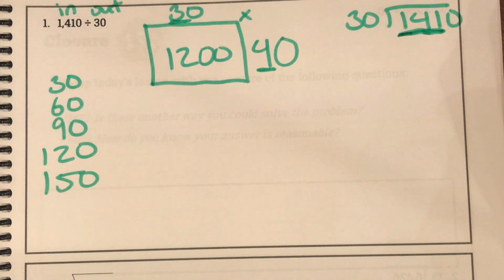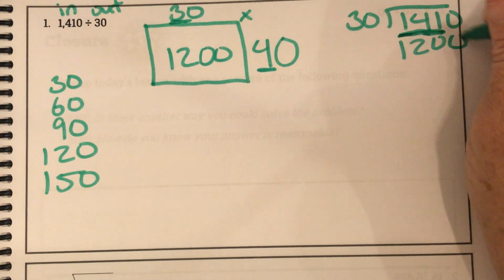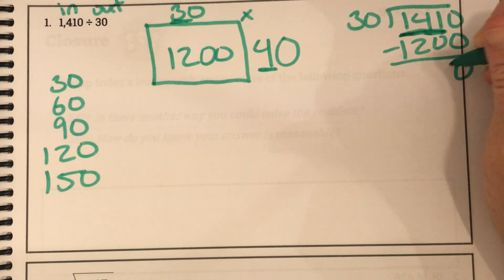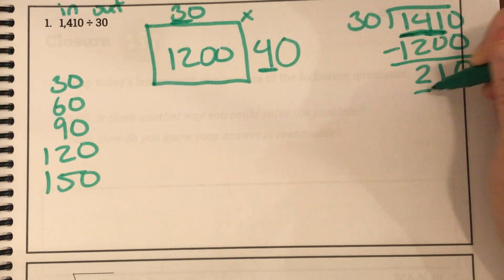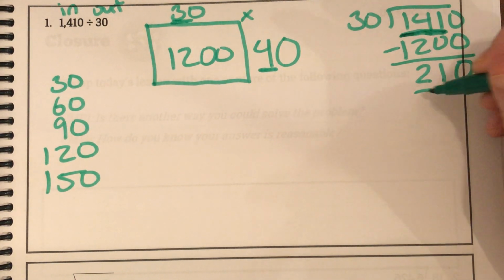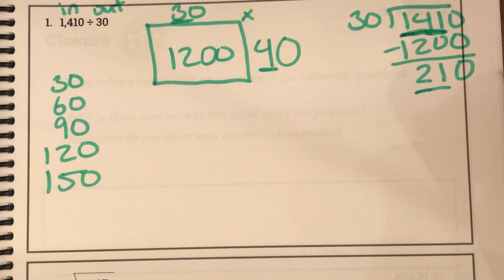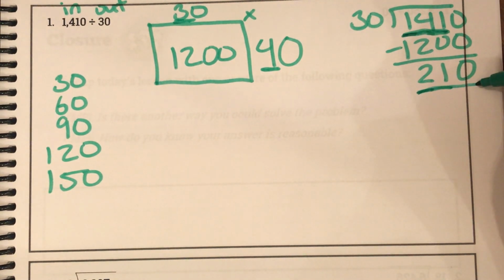Okay, so 30 times 40 is 1,200. All right, ready? Let's subtract that. And we get 210. Okay, so we're going to keep going. 30 can fit into 2? No. 30 can fit into 21? No. 30 can fit into 210?